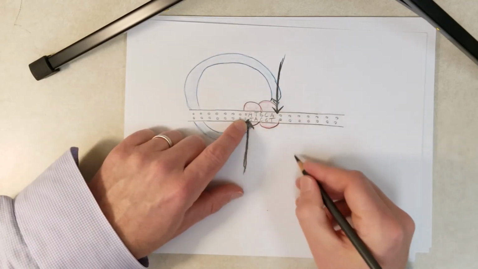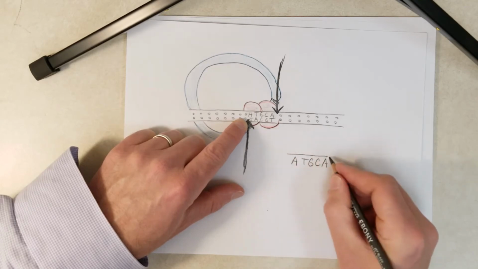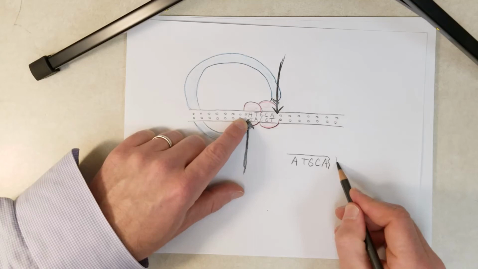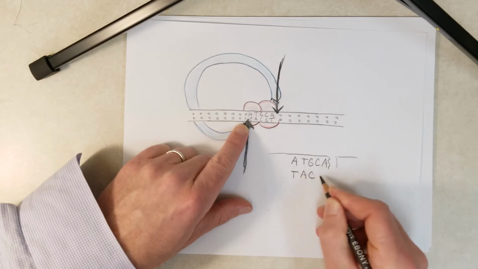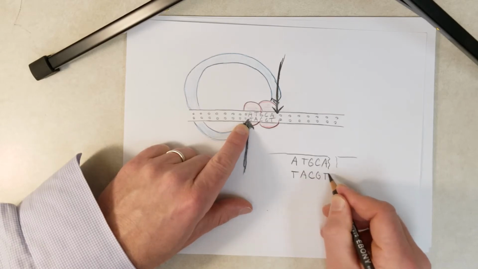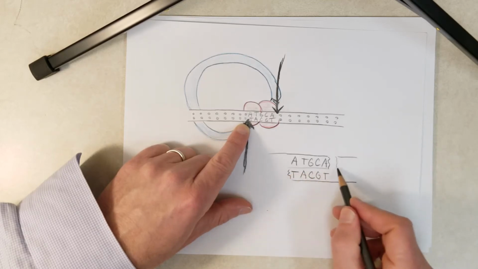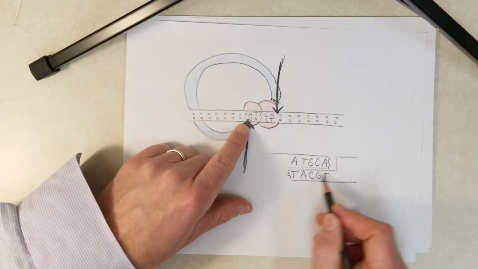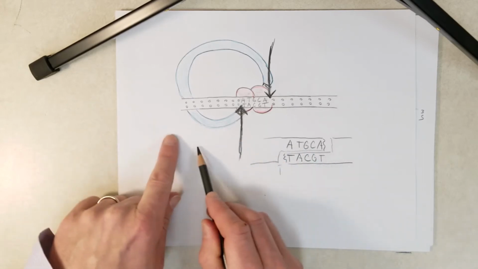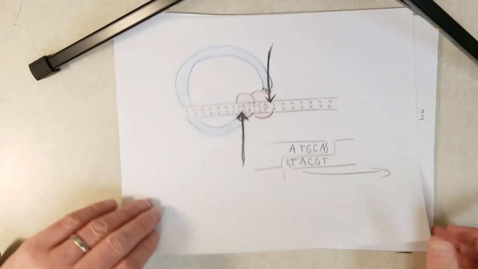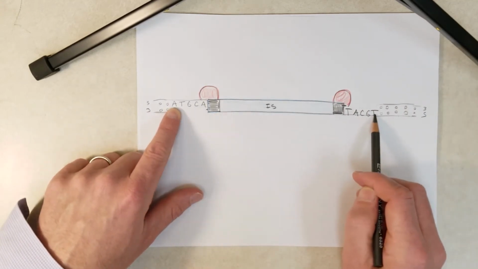Right? So maybe I can diagram it like this. So one break was made here, and another break was made right here. Let's see, is this working out? I think that looks good, right? So now these can get pulled apart. So this can go that way, this right here can go to the right. So ATGCA went left, TACGT went right.